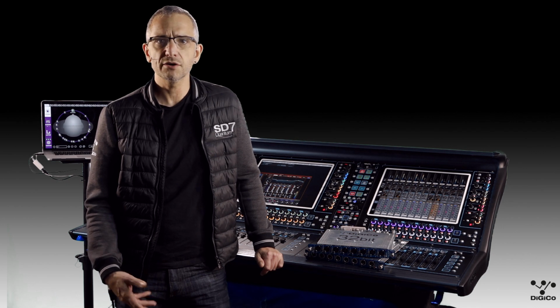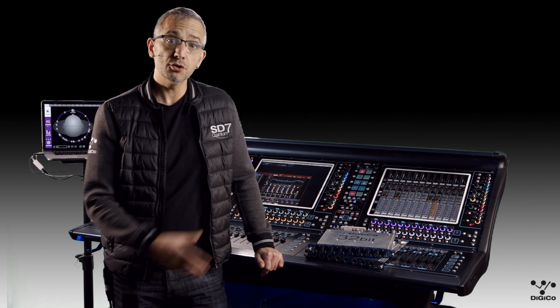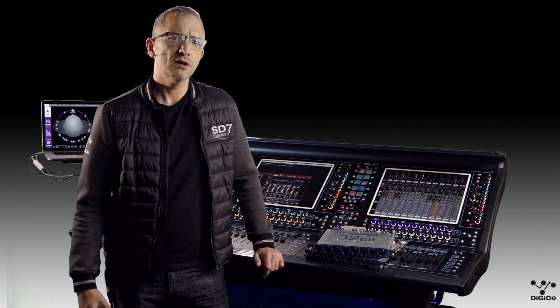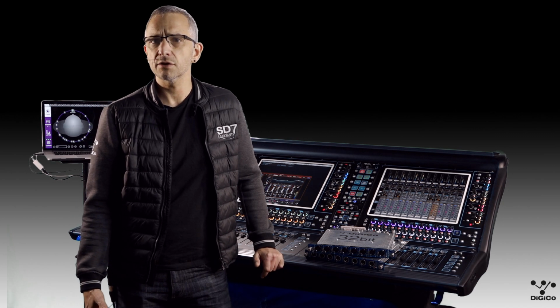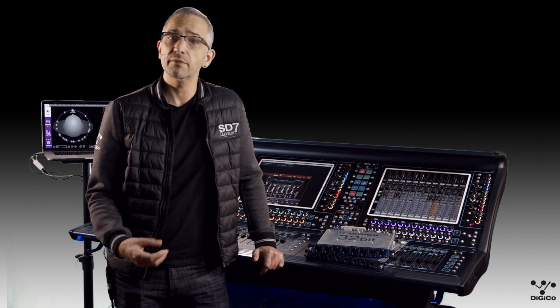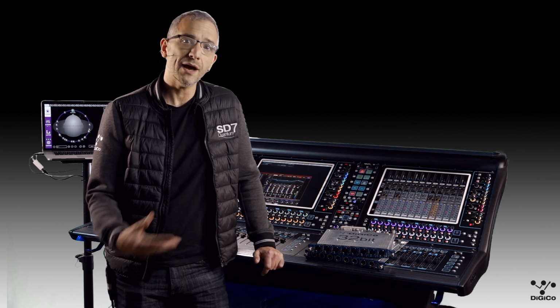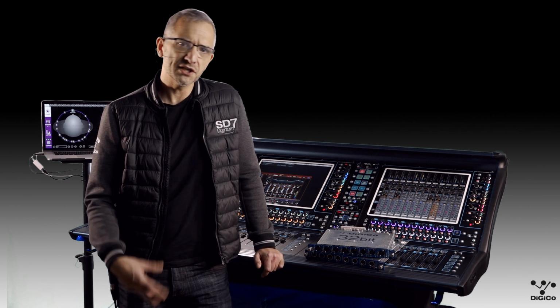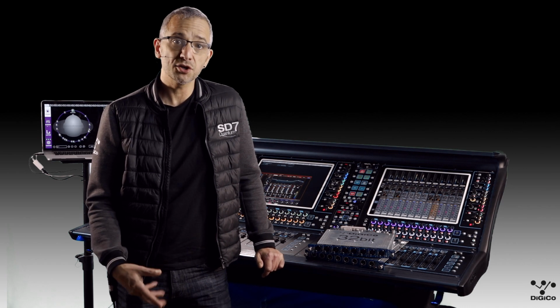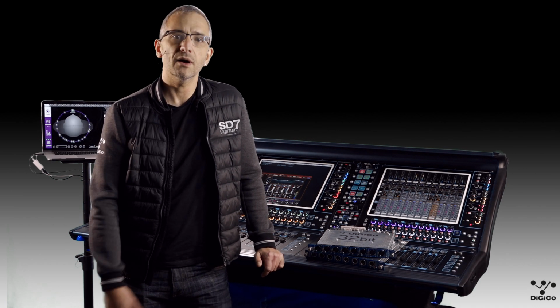Compatible with every DiGiCo console and built into the new Quantum 338 local I/O, the DiGiCo 32-bit converter technology makes a significant difference to the performance of your system. More transparency, quieter, faster, more accurate. Once again, the DiGiCo R&D team, led by John and Mike, have raised the bar.